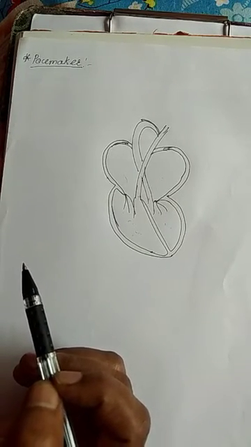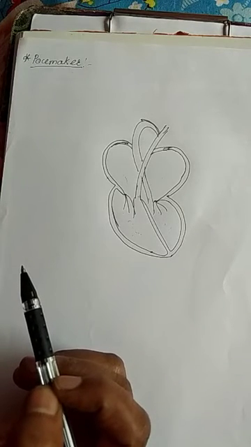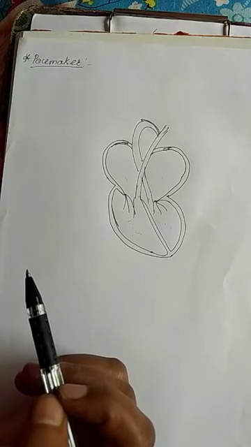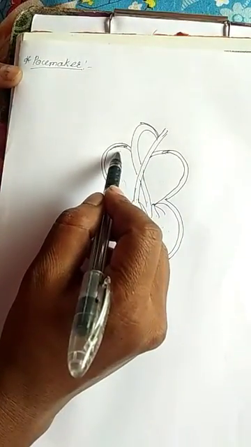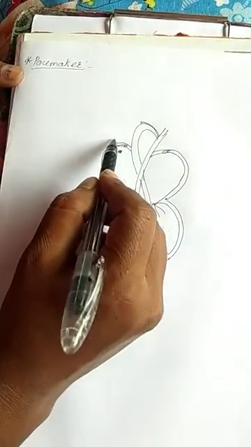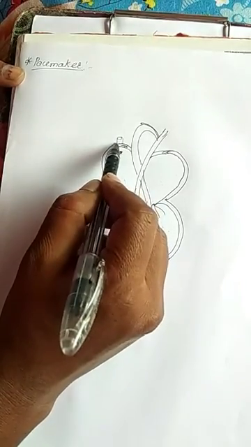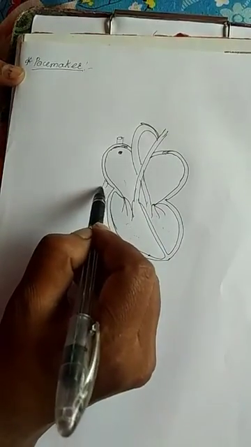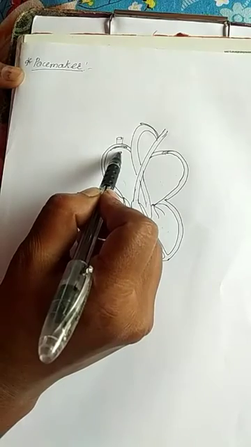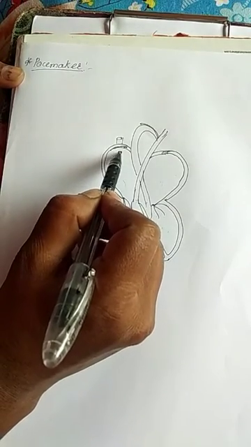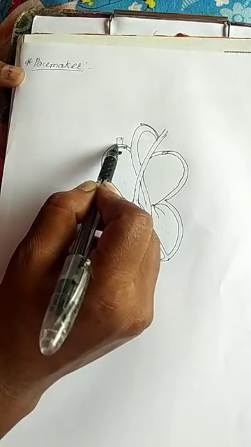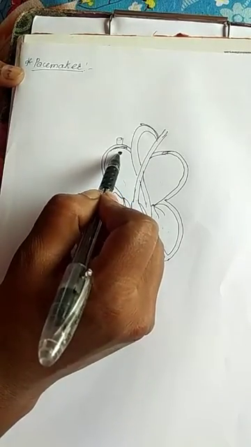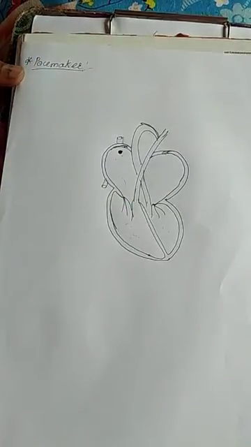See student, maybe in your exam you will be asked what is the location of the pacemaker. See student, this is the right auricle. There is the superior vena cava and this is the inferior vena cava. The pacemaker is located near the superior vena cava in the right auricle.